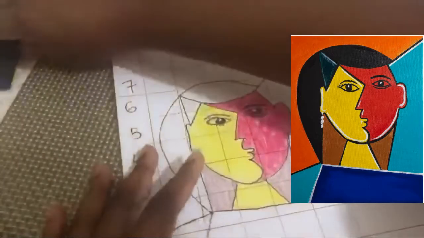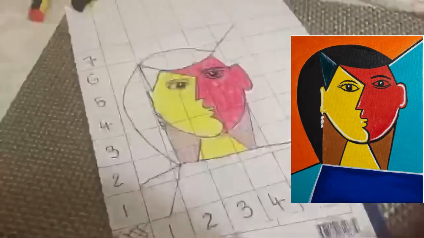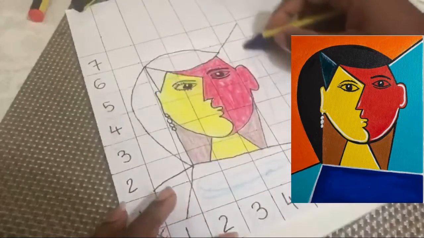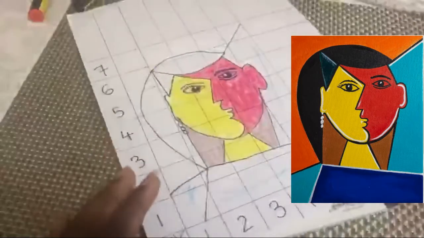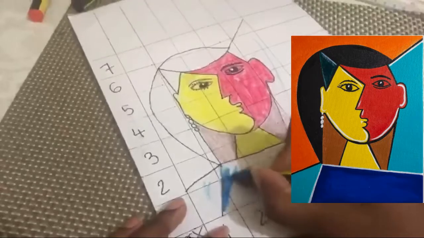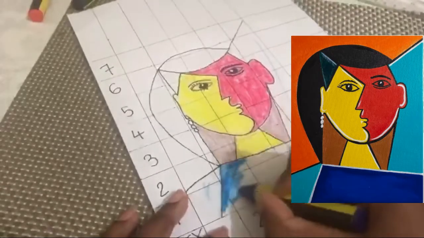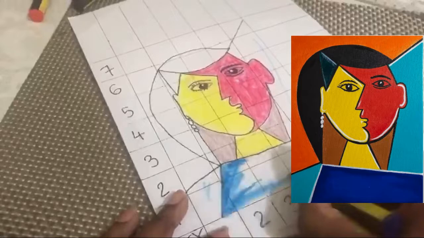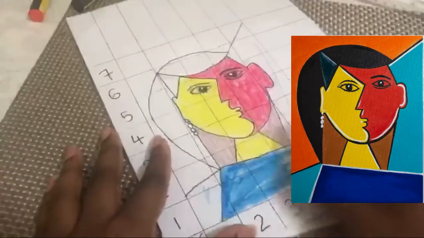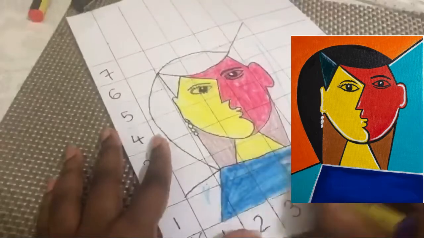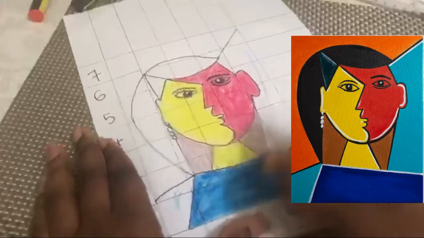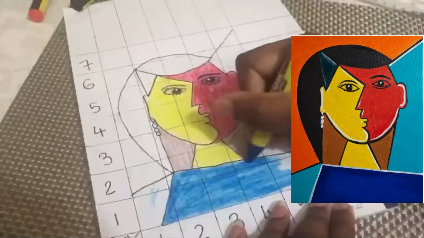So now I'm moving on to the blue section. And we see that there are two different types of blue in it. This section here has a very dark blue, and these sections have a light blue. So in order to get that dark blue, I'm going to press very hard on my crayon if you only have one shade of blue. If you have multiple shades of blue, then just go ahead and use the two different types of blue. But for people who only have one, like myself, just press very hard on the surface to get the dark blue color.